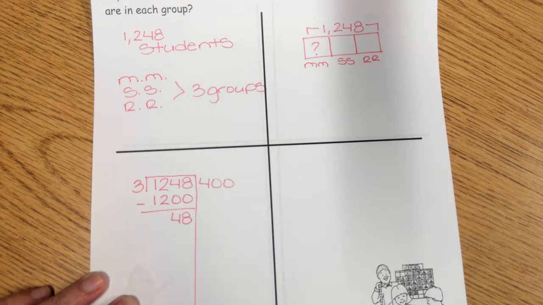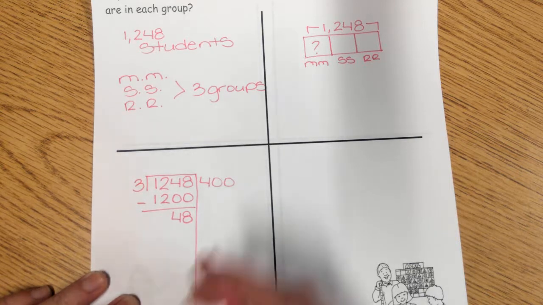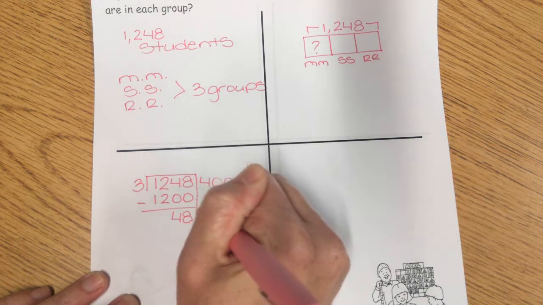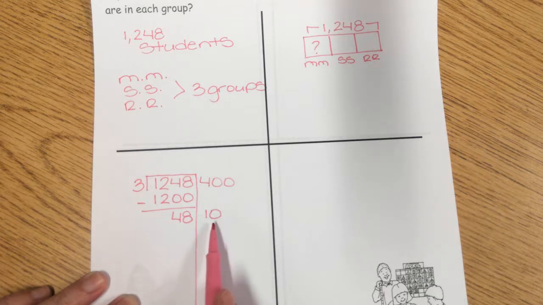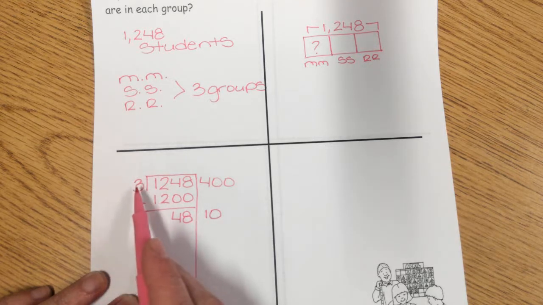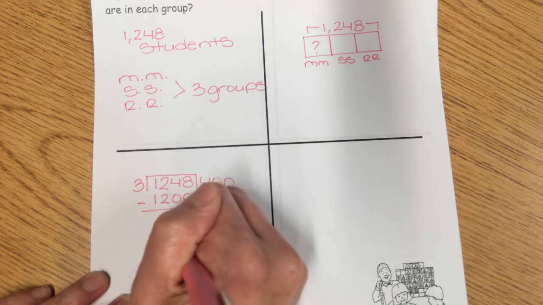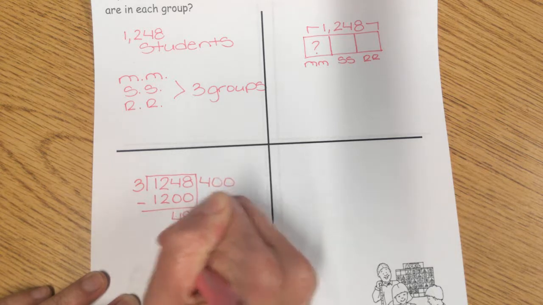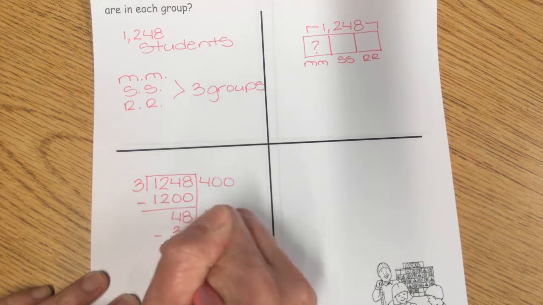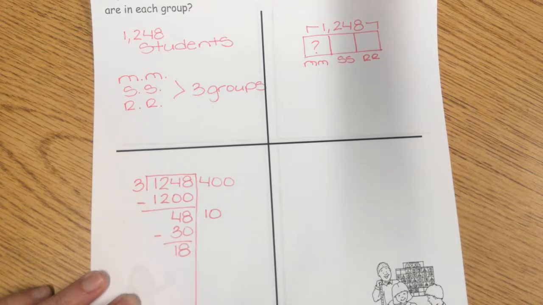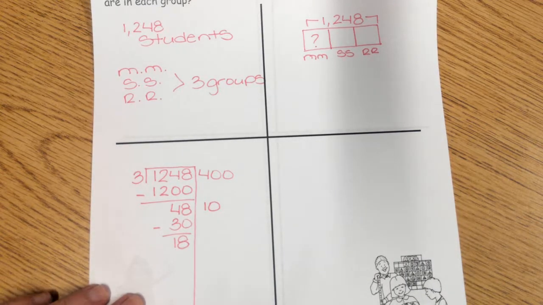Okay, again, let's go back to our comfortable numbers, hundreds, tens. I'm really comfortable with just a group of 10, so let me put that group in there. So if I put 10 students into each of my 3 groups, that's 30 more students that I've divided out. Now I'm left with 18 students. Okay.